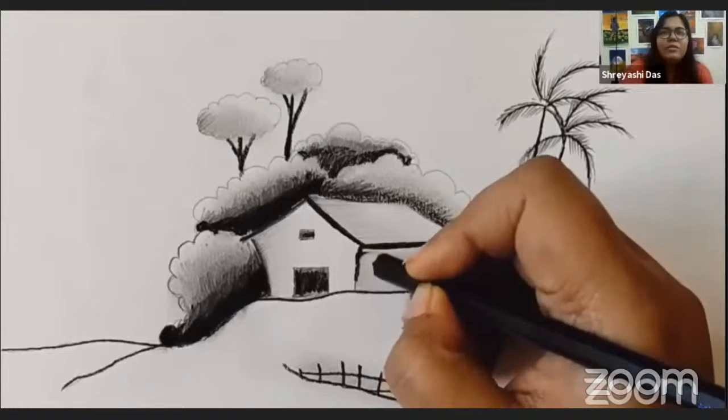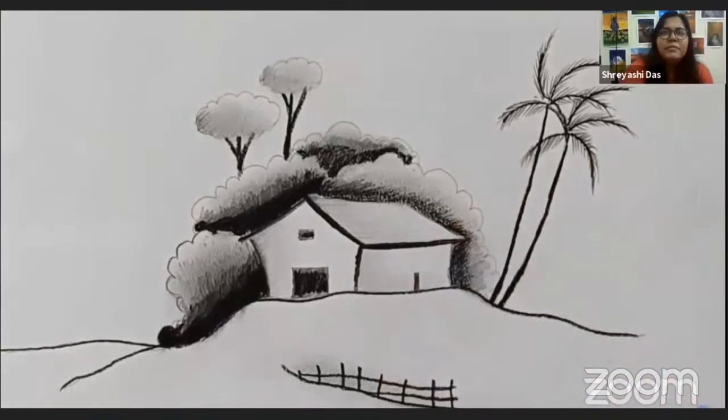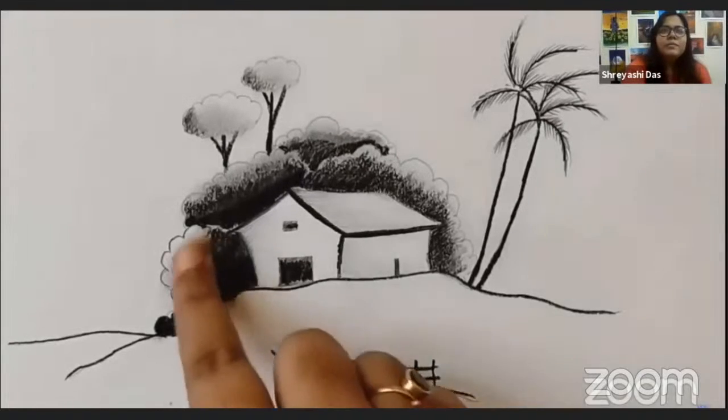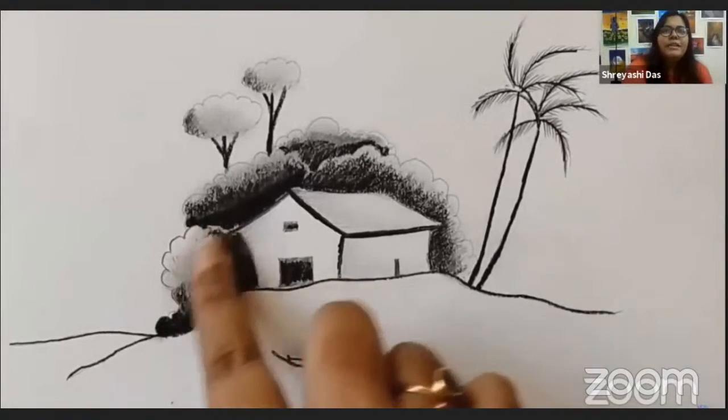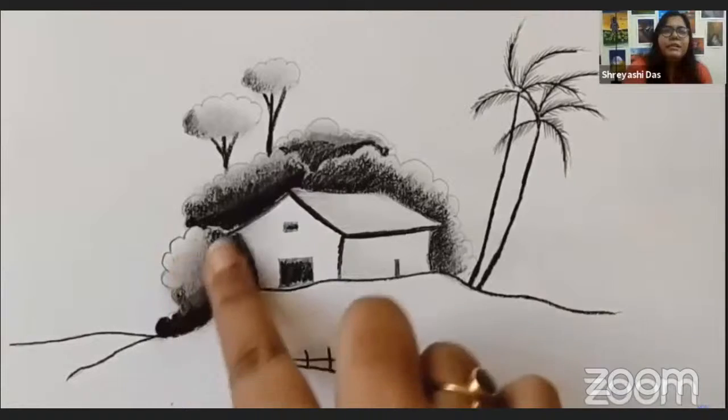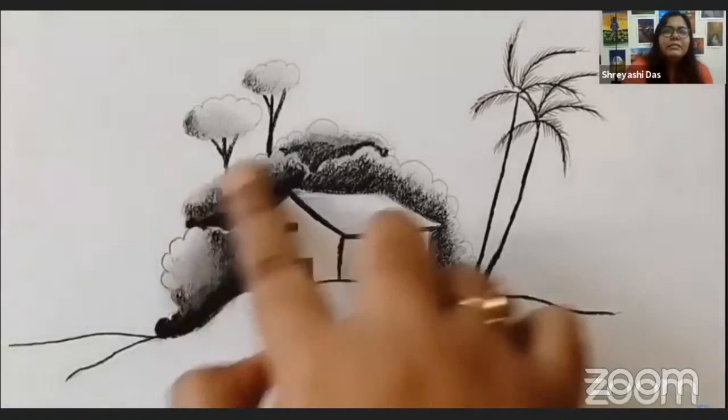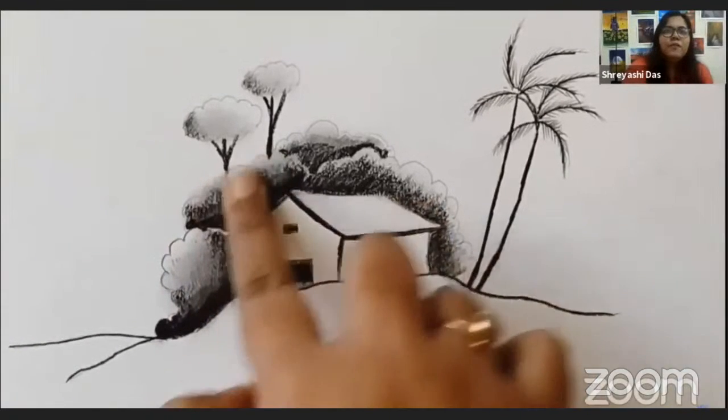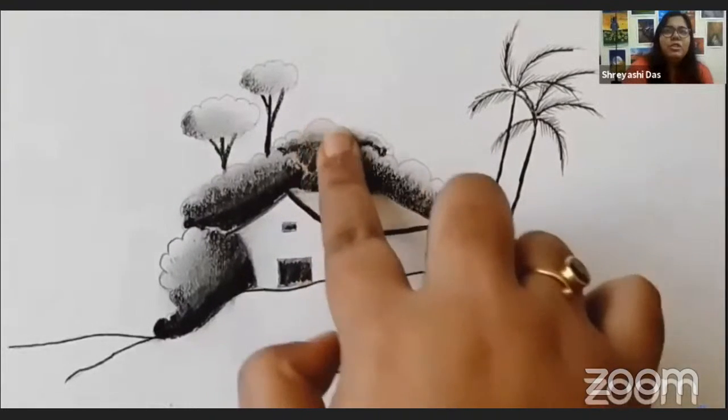Nicely line up all the house's edges. Right? Everybody got it? Nicely merge all of it. Yes. Use your finger and nicely merge all of the portions.